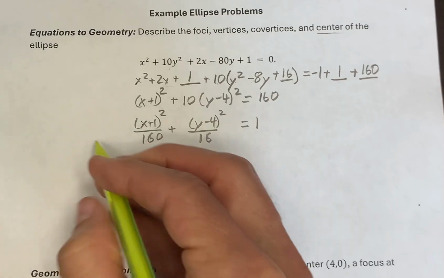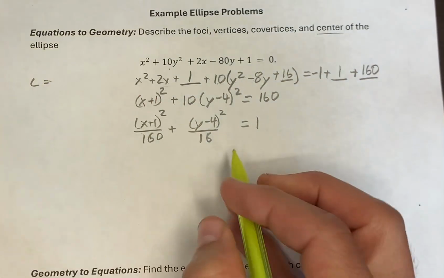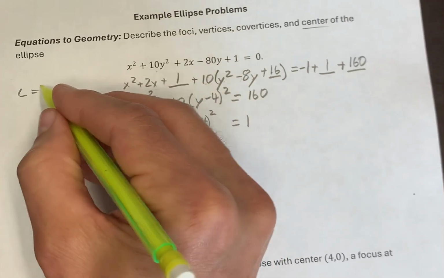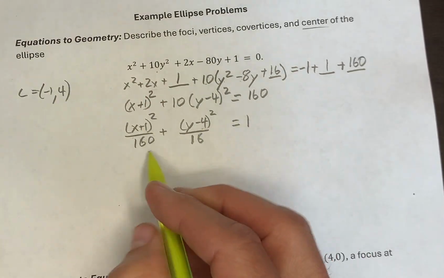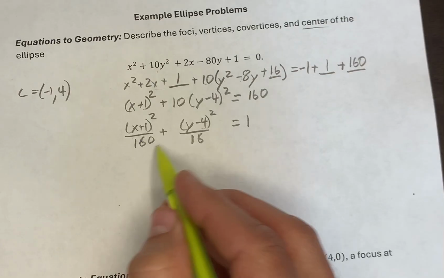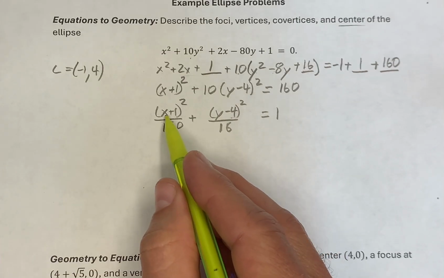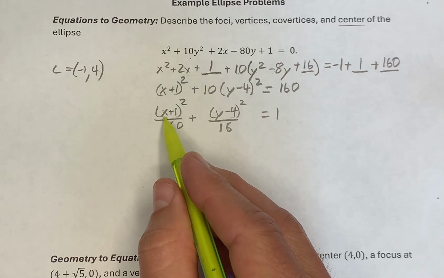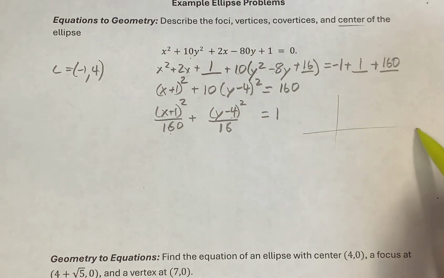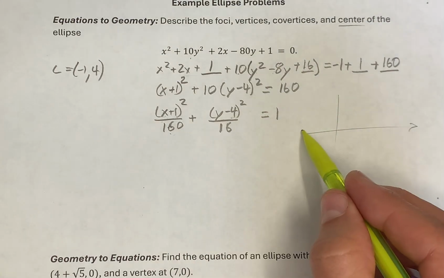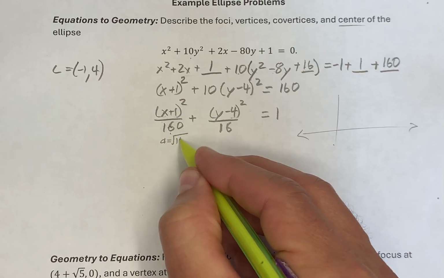Okay, so what do you get out of this? Well, you can see here that the center is going to be at -1, 4. And the larger of these 2 squares, that's going to correspond to A, or the direction of the major axis. So the major axis is going to go in the x direction. Like if you were graphing this, you just know, okay, this is larger, so you're going that direction. A is going to be the square root of 160.